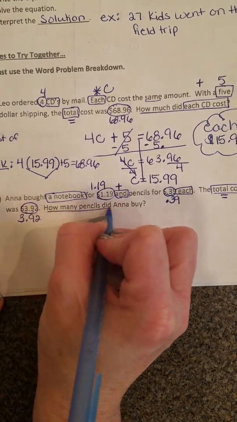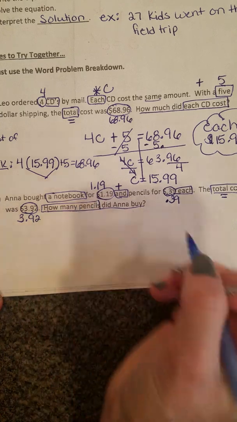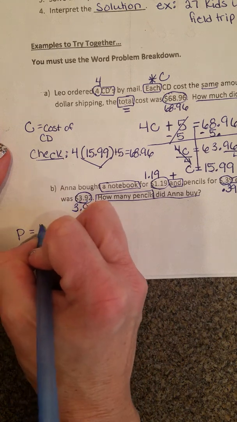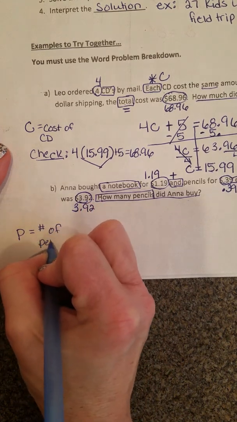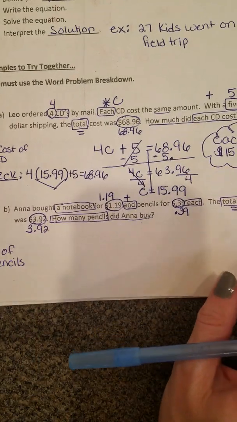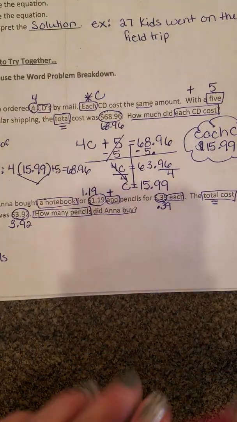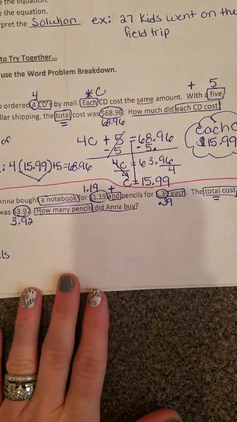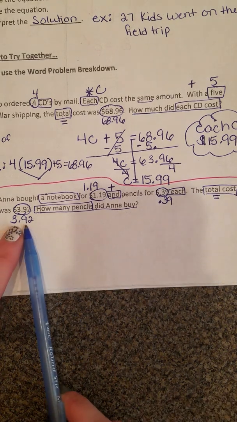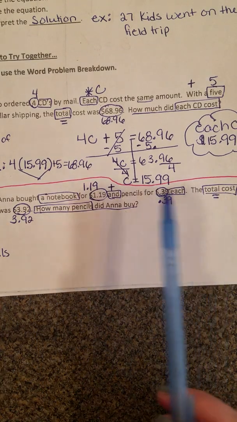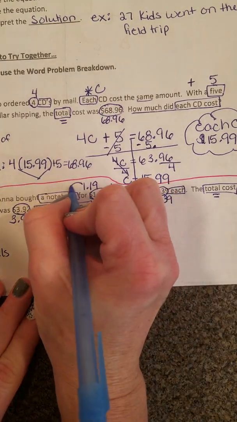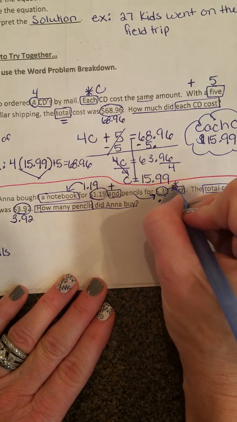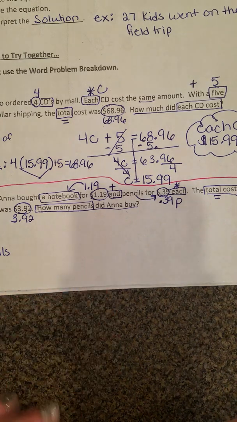My question, how many pencils did Anna buy? So I'm going to use P as my variable, and I'm going to have that represent number of pencils. So now when I go up into my problem, let me draw a line here so we don't get this confused. I want to find what area talks about number of pencils. Again, we know $3.92 is the total. We know the $1.19 is the notebook. The pencils were 39 cents each. And remember, each means to multiply. So my P is going to come over here.